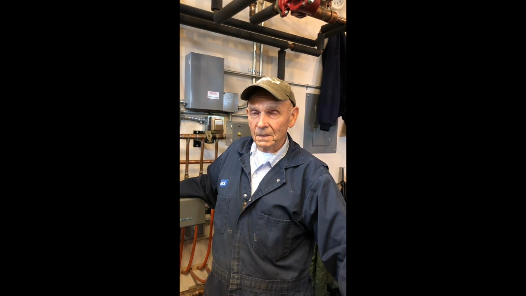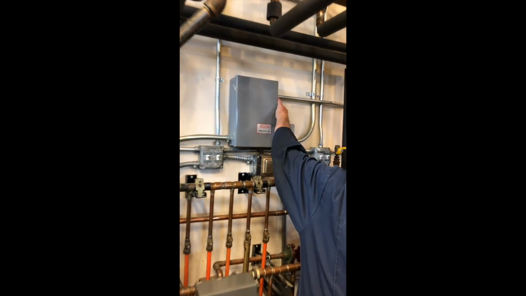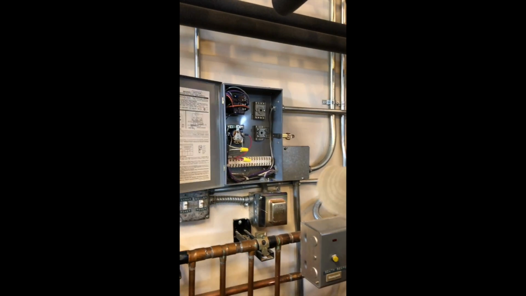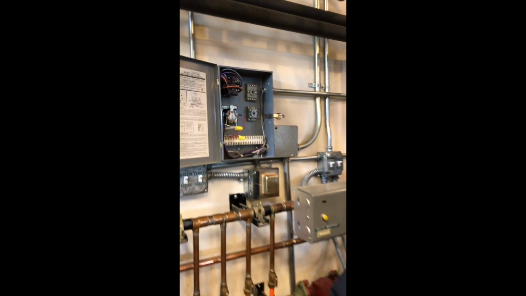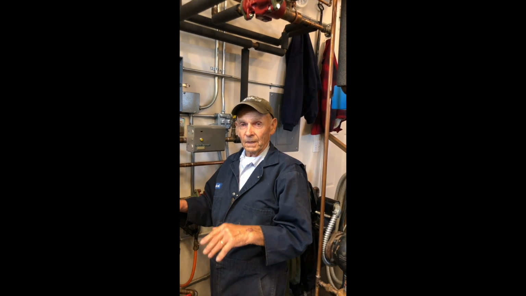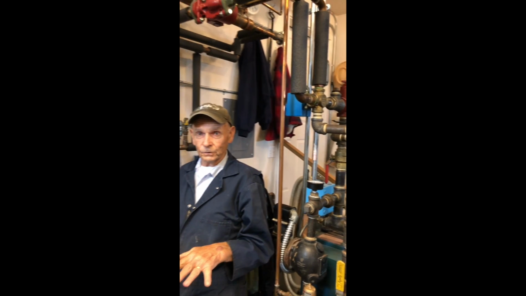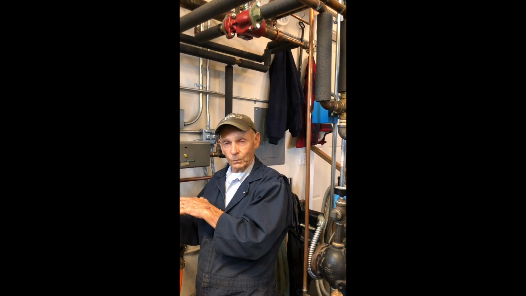When that happens, there's a relay in here that locks out the oil-fired boiler. As long as the temperature is 120 degrees, it locks it out. As soon as it drops below that, it starts the oil boiler, and it will keep running as long as the temperature is below 120 degrees in the wood boiler.